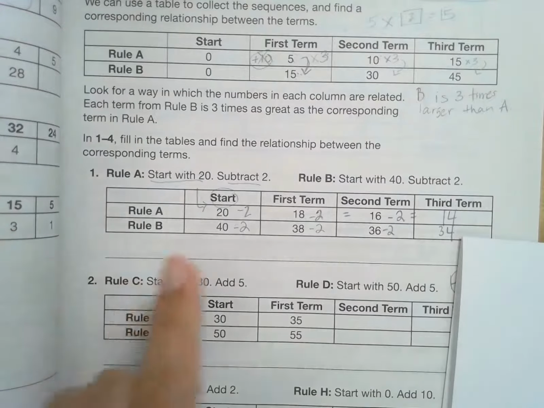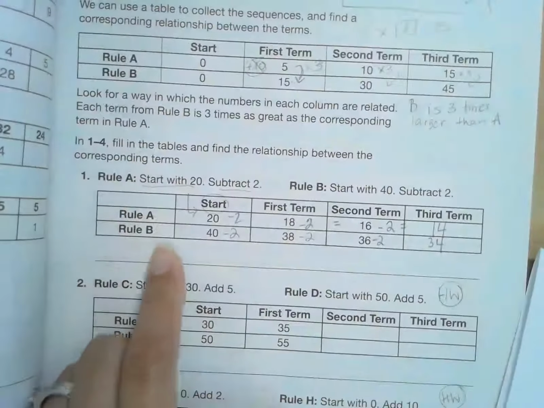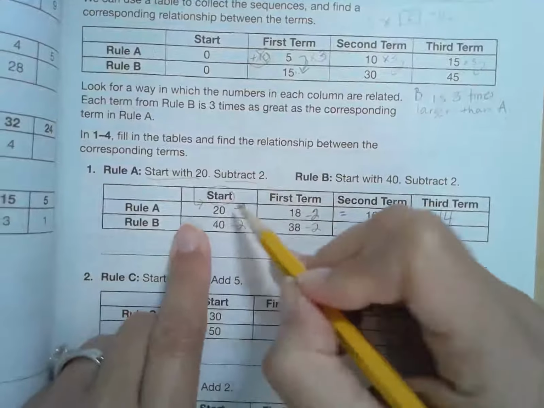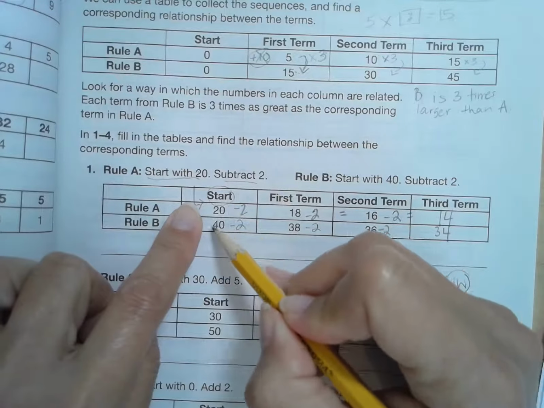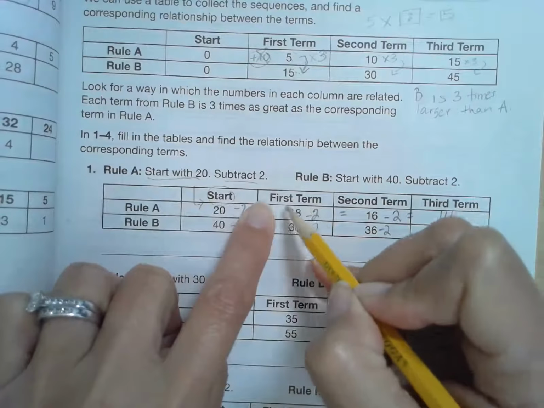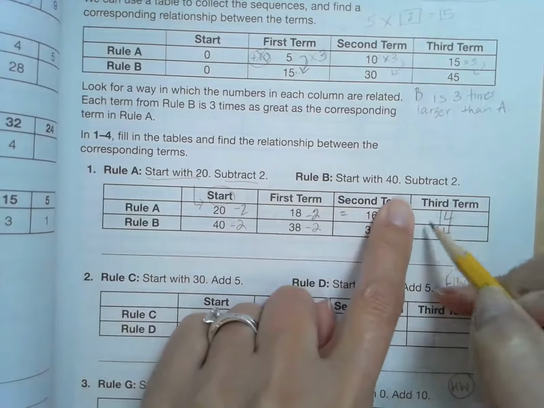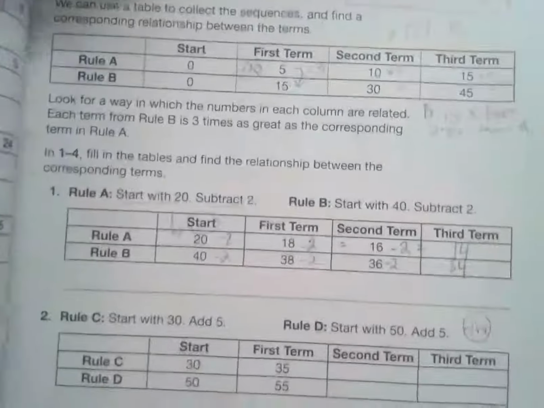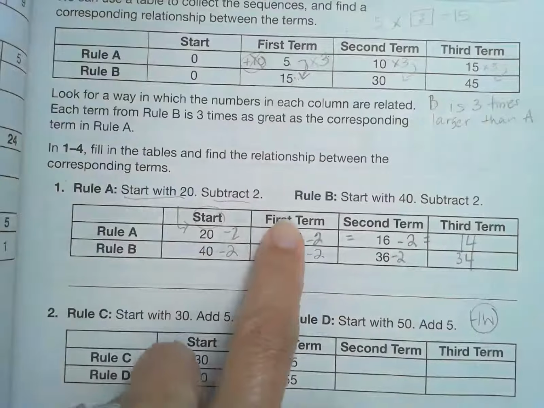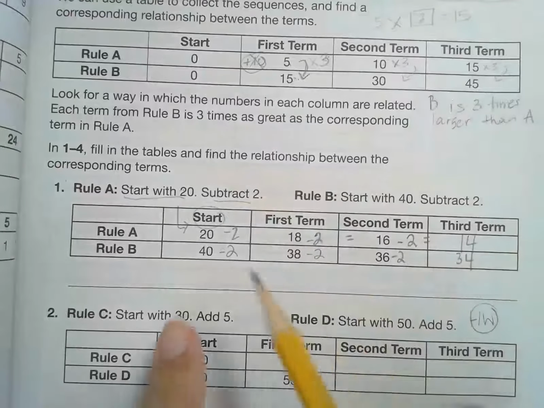Okay, now I need to find the relationship between rule A and rule B. So I can look here because my numbers aren't 0. So I have a 20 and a 40. And I have an 18 and a 38. And I have a 16 and a 36 and a 14 and a 34. So some of you who are really good with mental math could probably determine what the rule already is, looking at the relationship between these numbers. But let's say I can't visualize that.